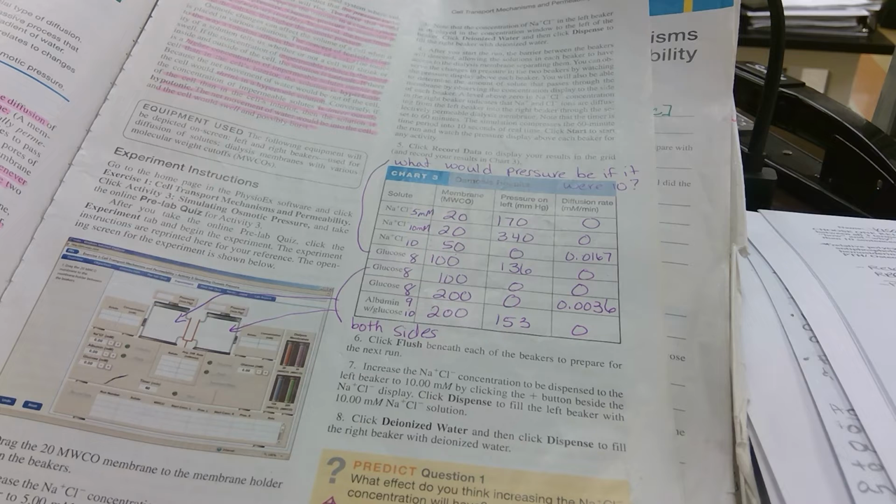Here's my challenge. I wish they could have kept it consistent with the sodium chloride. Why 8? Why couldn't they have used the same concentration for glucose as we had just done with sodium chloride? Why not 10? I want to know right now, if we had played with 10 millimolar glucose, tell me right now the pressure you would have to apply. Tell me right now. It's right there in front of you.